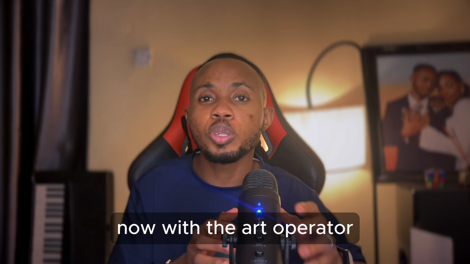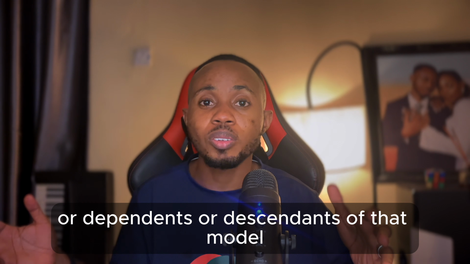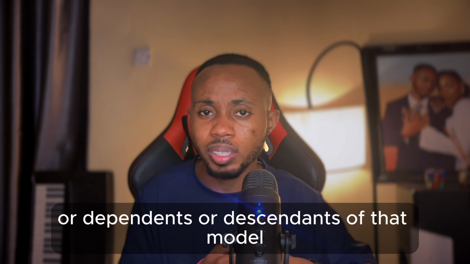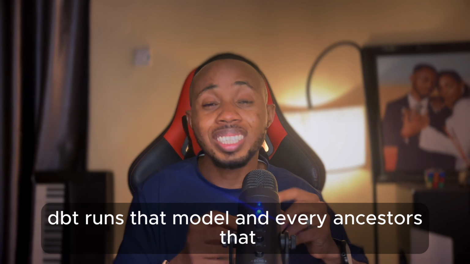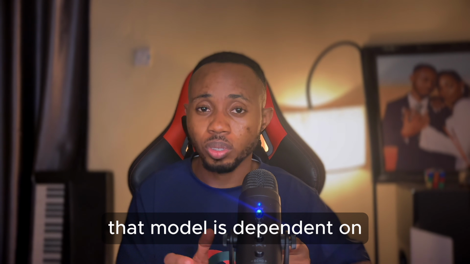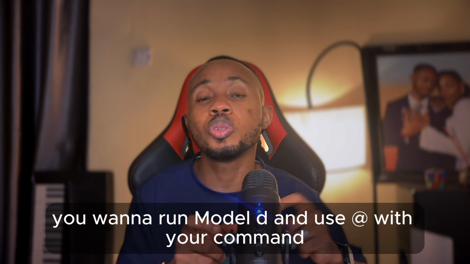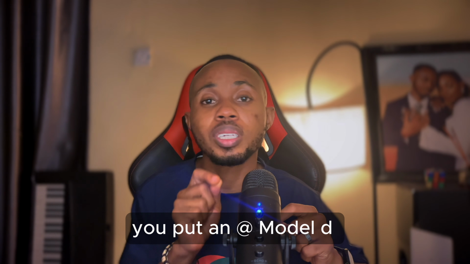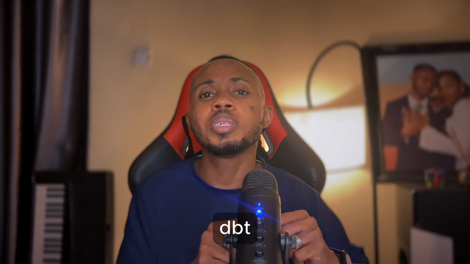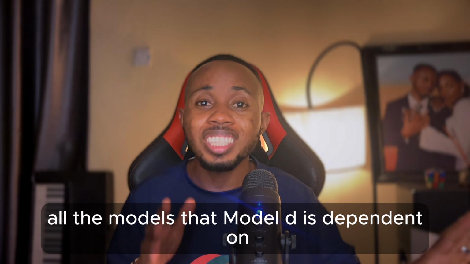So finally, we have the at operator, which is represented with the at sign, right? Now, with the at operator, DBT goes a step further. Beyond just selecting the ancestors or descendants of that model, DBT runs that model and every ancestor that model is dependent on. So let's say you have a model C, model D, you want to run model D and you use at. With your command, you put at model D. DBT is going to run first all the models that model D is dependent on.